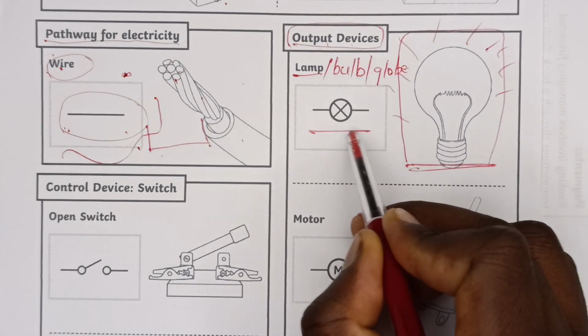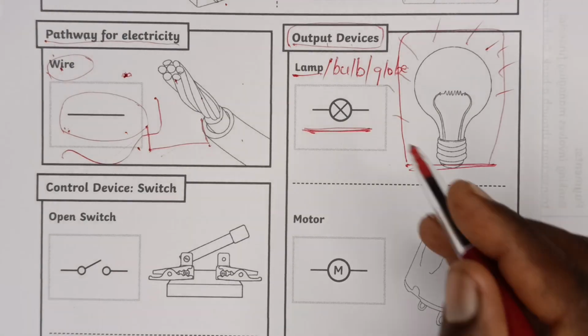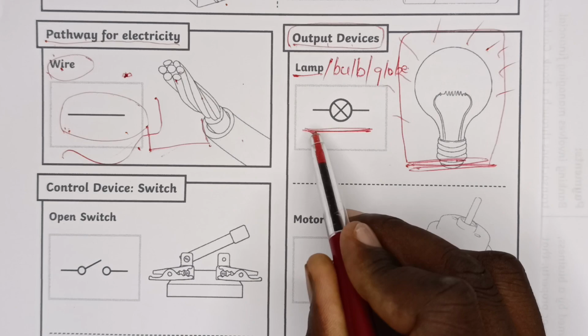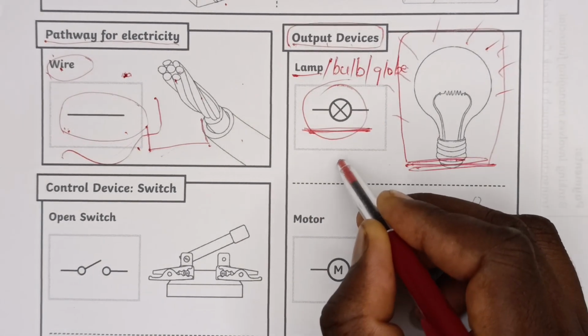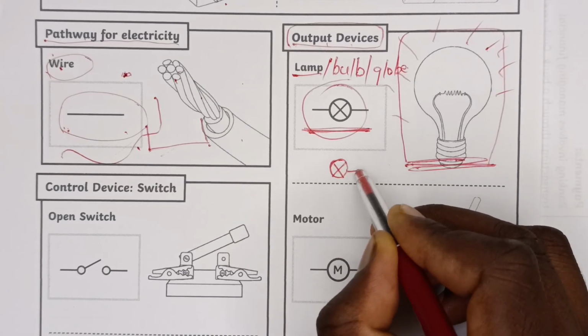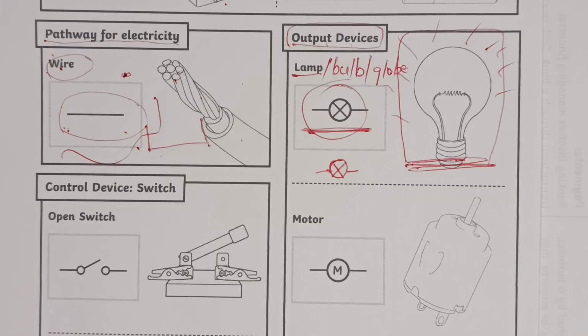So this is the symbol of a light bulb or a lamp. We don't draw the picture when we draw a diagram, but we use this symbol, which is simply like this. So this represents the bulb.